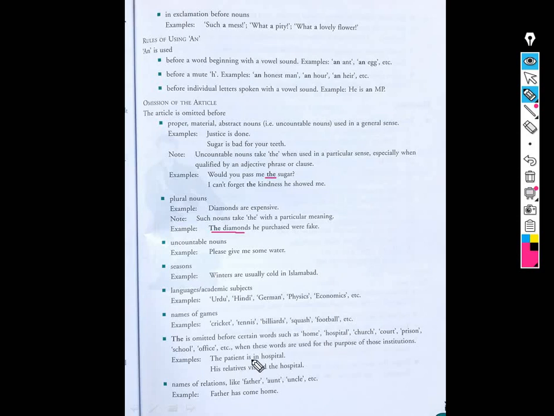For example, the patient is in hospital. Patient हॉस्पिटल में है. Here hospital has been used for the purpose of institution. जो मकसद है हॉस्पिटल का वो क्या है? पेशेंट्स का इलाज करना, उनका ट्रीटमेंट करना. ओके, सो यहाँ पे हॉस्पिटल से पहले हम the नहीं लिख सकते.